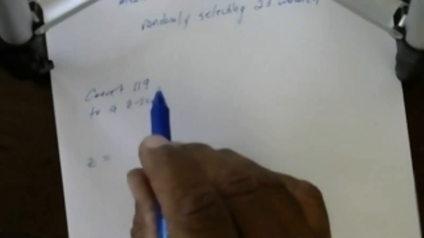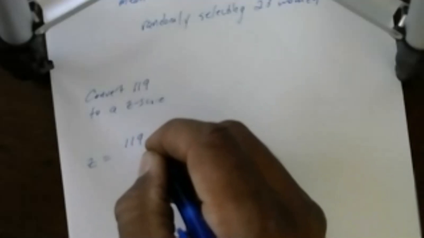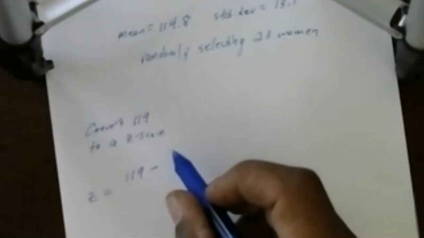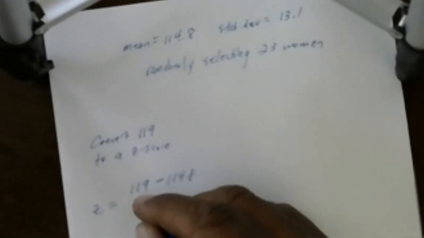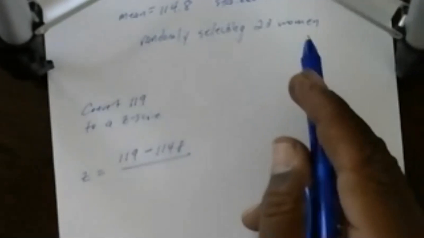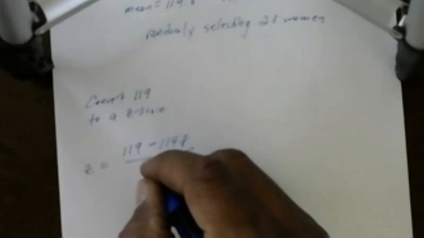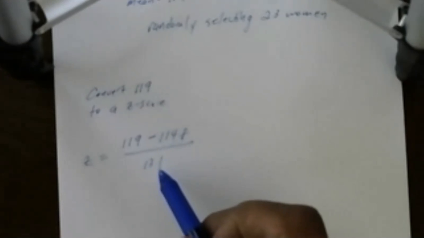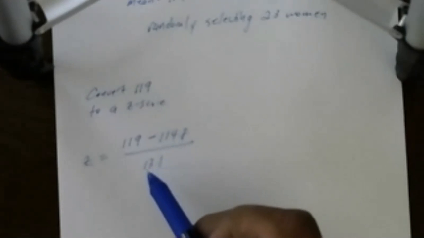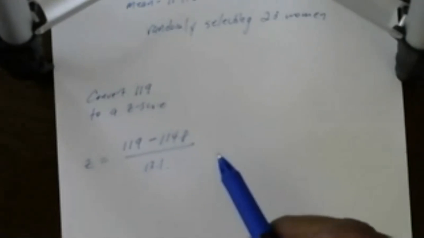Remember our calculation for a z-score. That's equal to x, and I'm not using any continuity corrections or anything. So I have 119 minus the mean, 114.8, divided by the standard deviation, 13.1. Here's where the sampling distribution comes in. I want to divide my standard deviation by the square root of n.